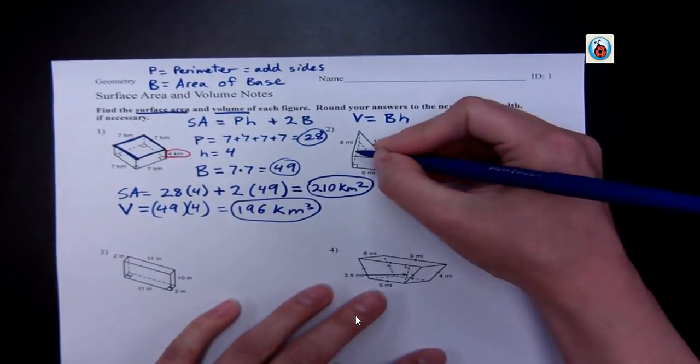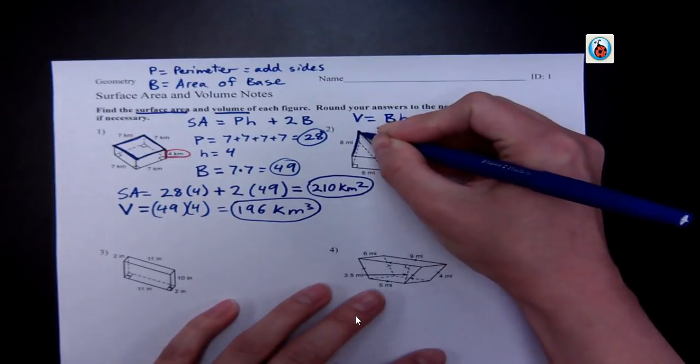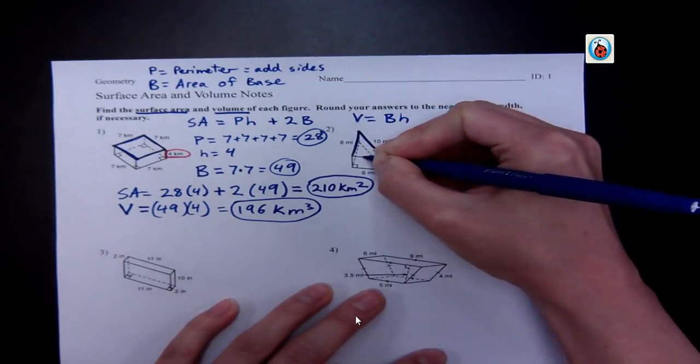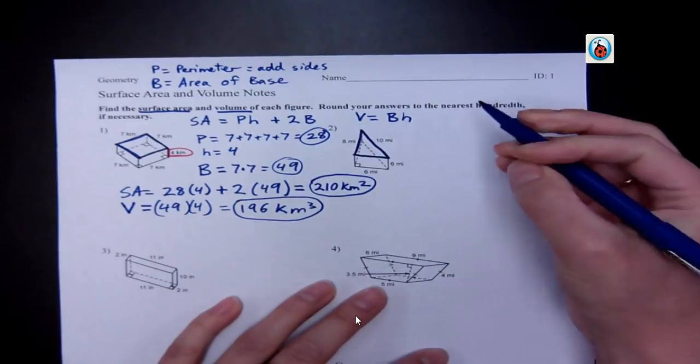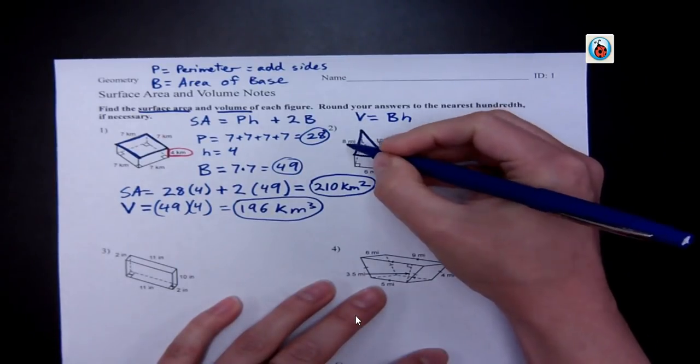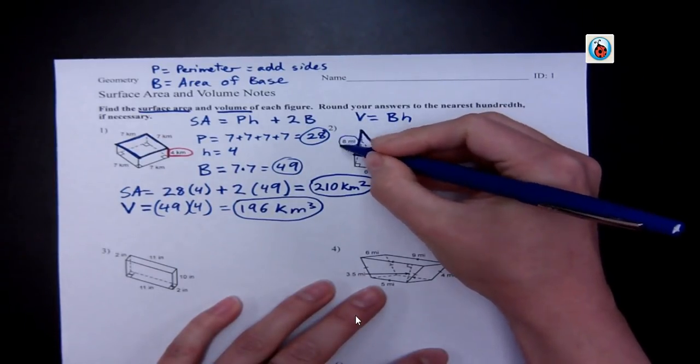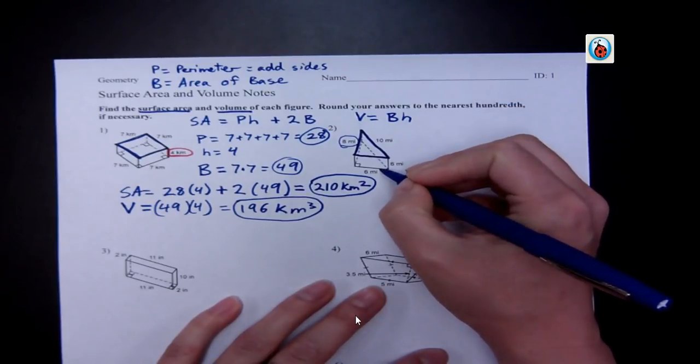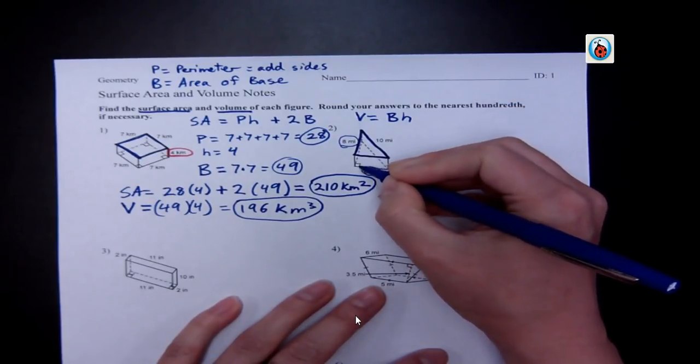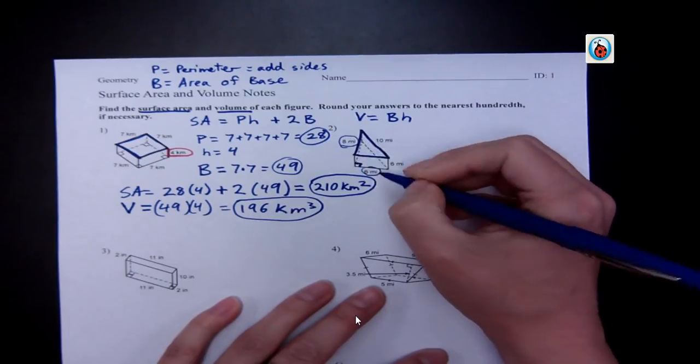For this one now, I traced my shape. It's a triangle. So I go through the same steps. I have my 8 on this side and my 6 on this side, and this is where they are joined by the right angle. So that's my base and height of the triangle.